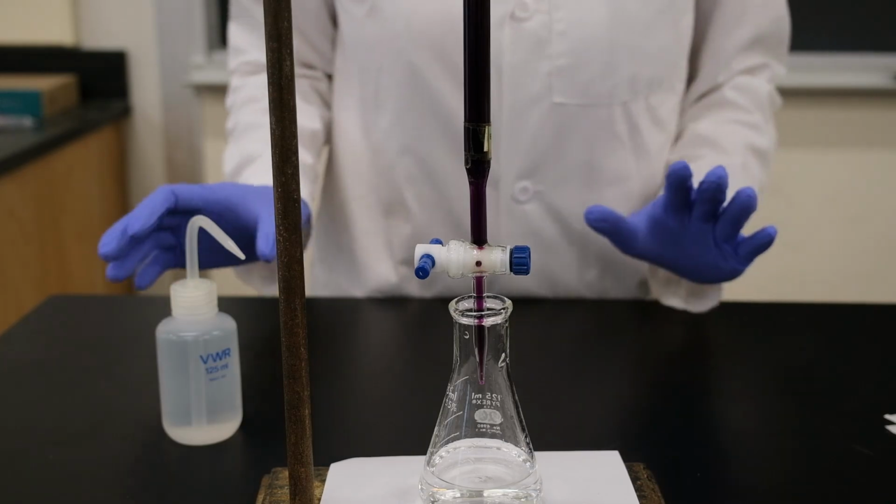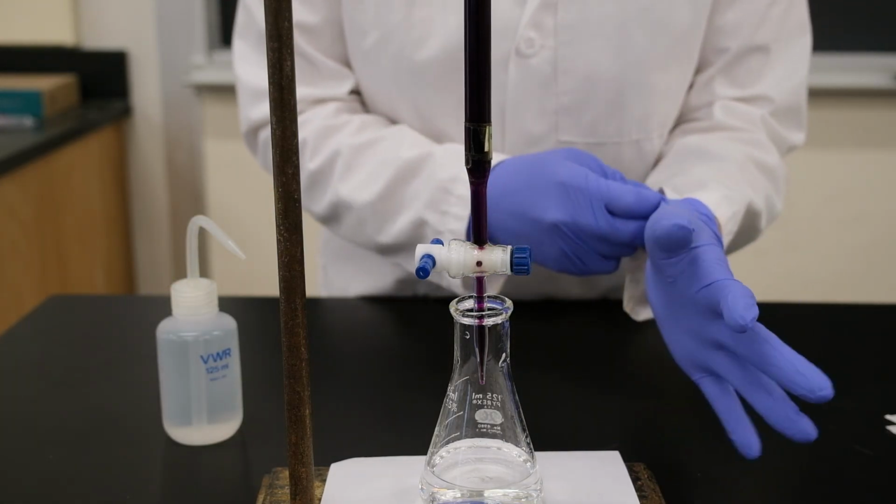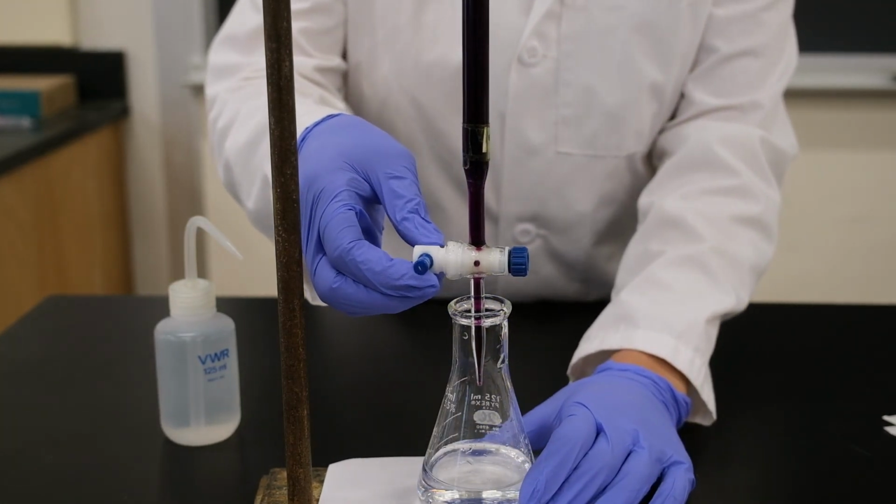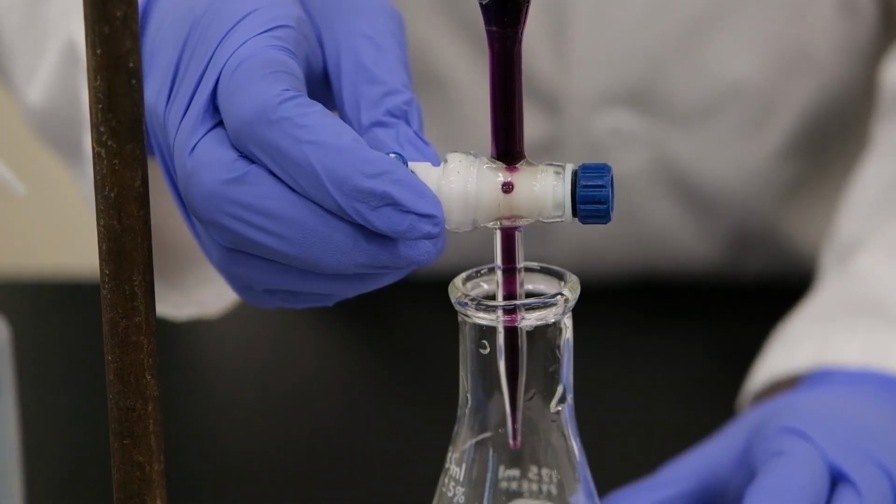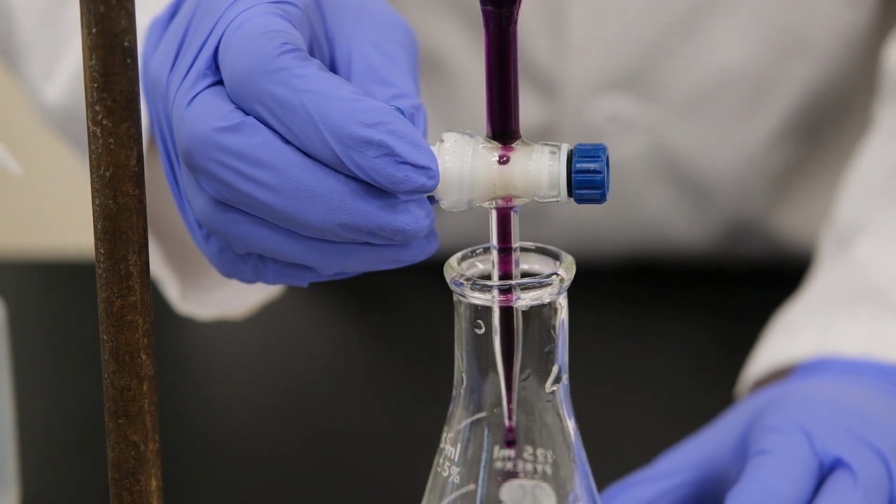Okay, so this is for our first trial of experiment 7. So we're going to be titrating the solution.